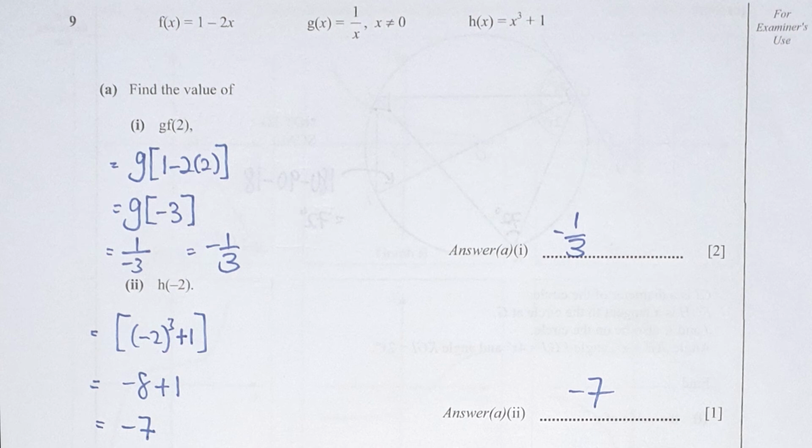Question 9, function question. First I substituted x equals 2 into function f(x). You will get the result as -3. Hence, this -3 will then be substituted into function g(x), and your final result will be -1/3.